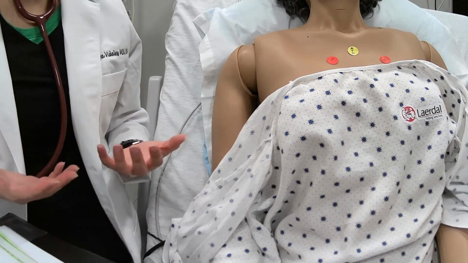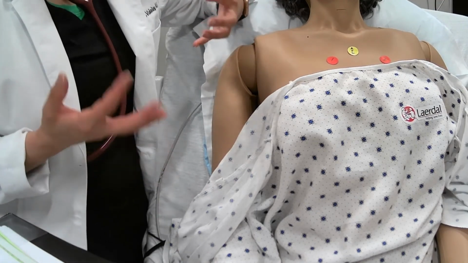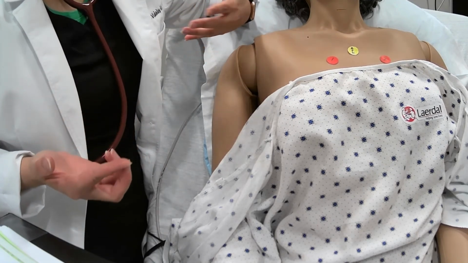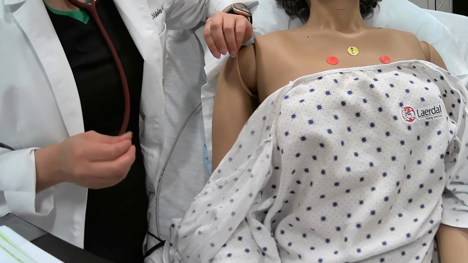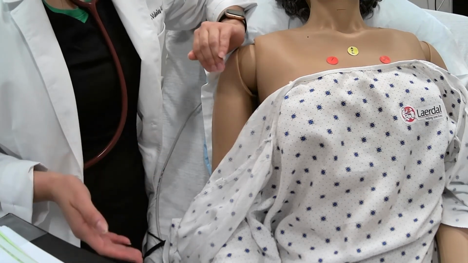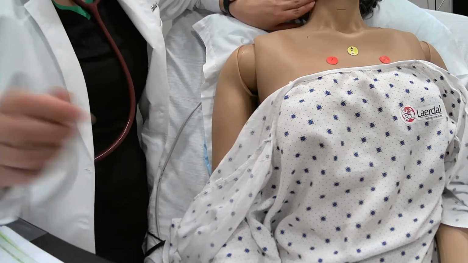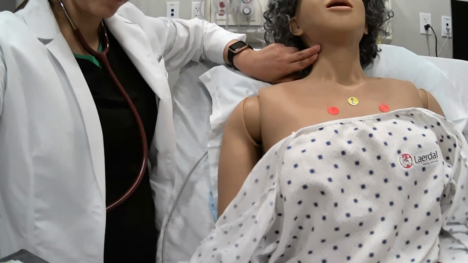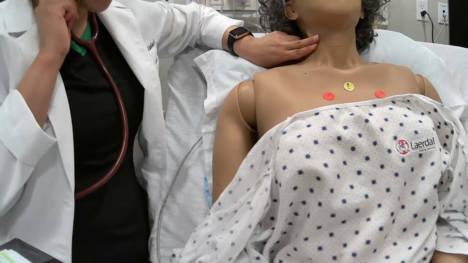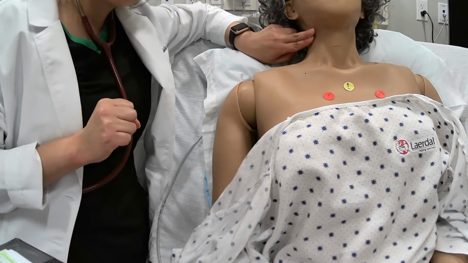A thrill is actually the physical sensation that the healthcare provider will be able to palpate whenever there's that turbulent blood flow. So for instance, if I was assessing the carotid for the bruit, you auscultate and hear the bruit, but when I palpate, I'm palpating for the thrill.